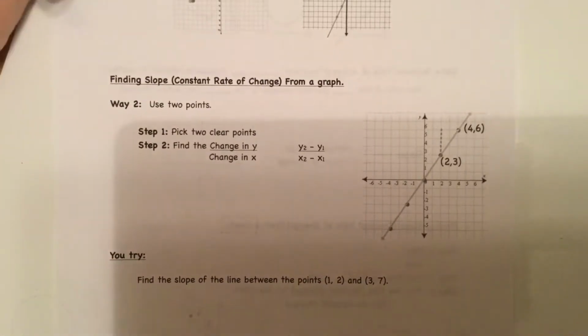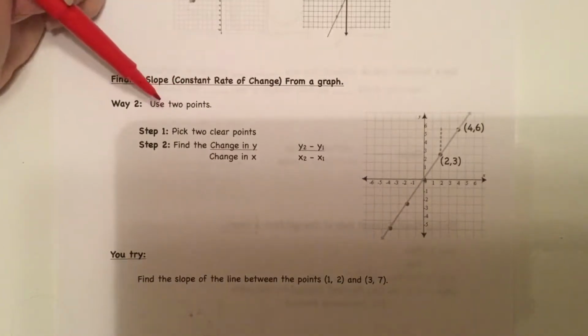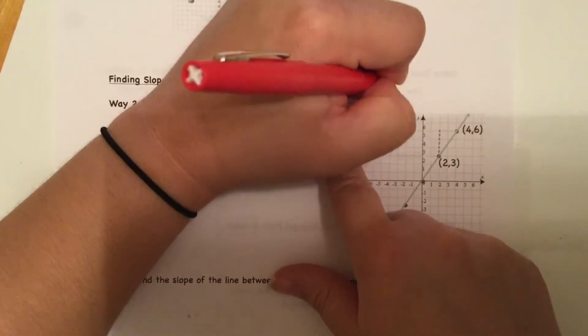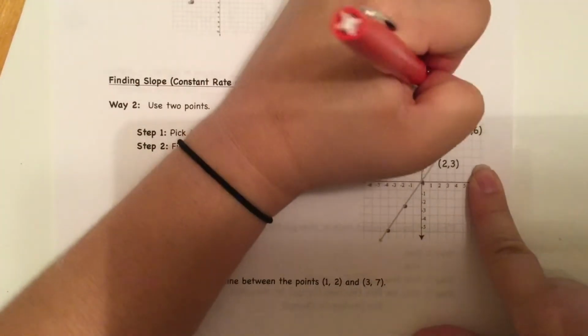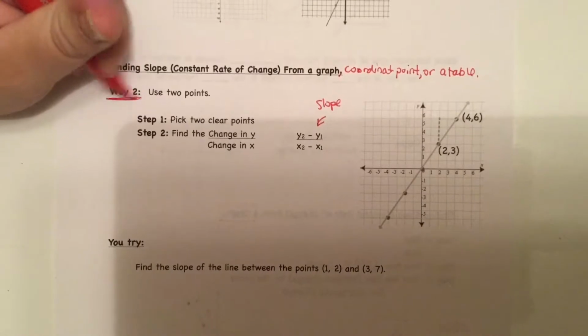Now we're going to find the slope, or the constant rate of change, from a graph using something called the slope formula. The slope formula works for a graph, a coordinate point, or a table, and I'm going to show you all three of those in this video.